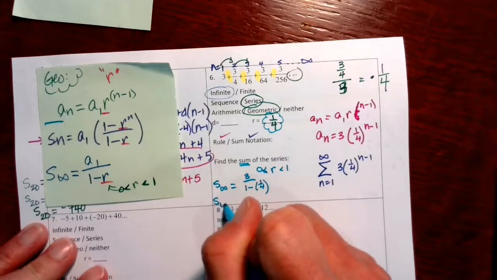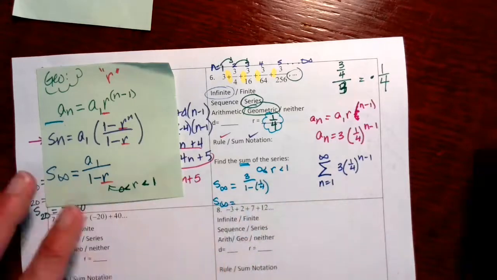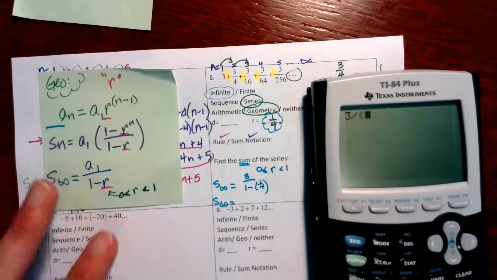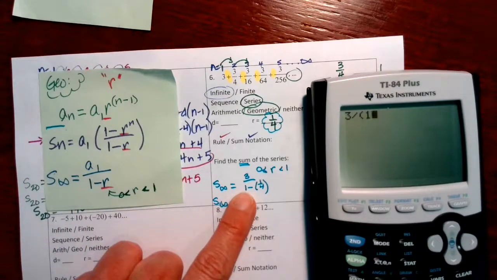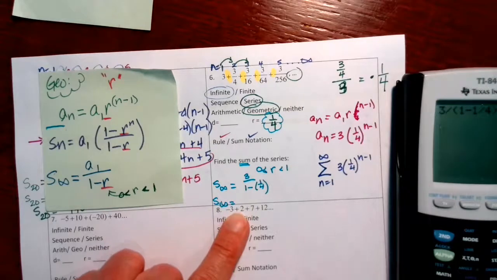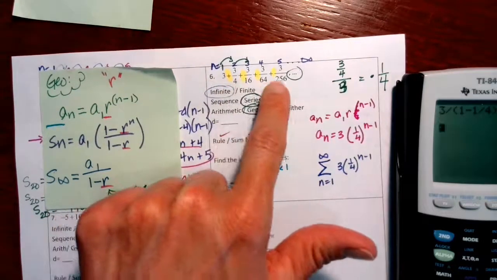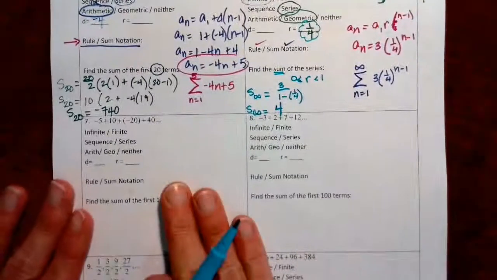So the sum of my infinite series is going to be equal to, and I'm going to jump right to my calculator, and I'll say, okay, 3 divided by, and I'll put this 1 minus 1 divided by 4 in parentheses, and then I'll know that that sum is going to approach and get closer and closer and closer, so it might as well be considered 4. Kind of cool when you think about it, because you're adding each of those little itty bitty pieces.